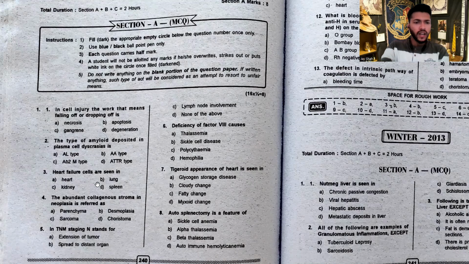Don't forget that. Abundant collagenous stroma in neoplasia is known as desmoplasia, right? Remember it. Choristoma: what is choristoma? There are two terms, choristoma and hamartoma. Hamartoma, remember from the word hamara.